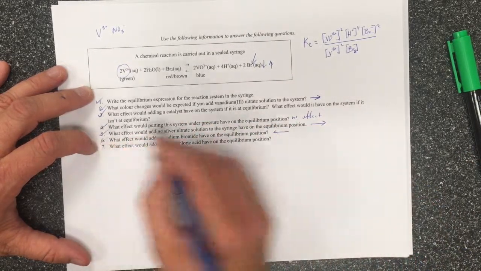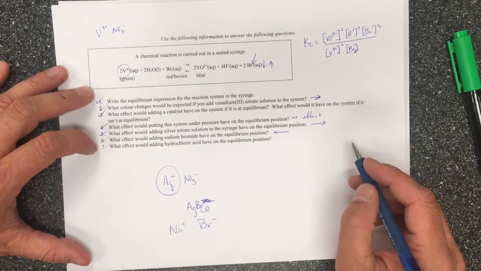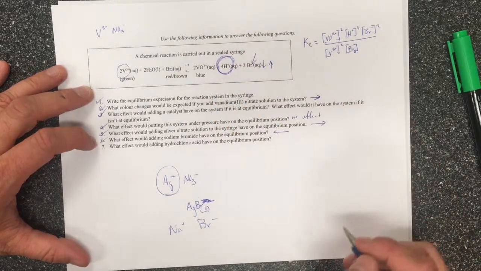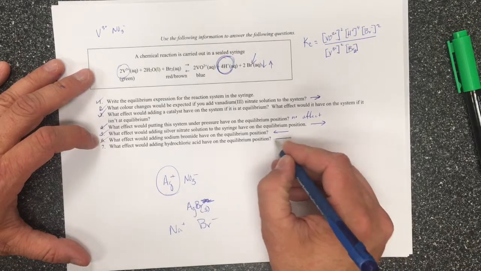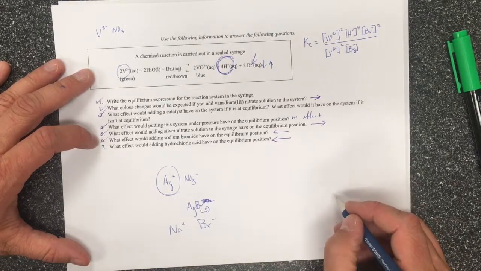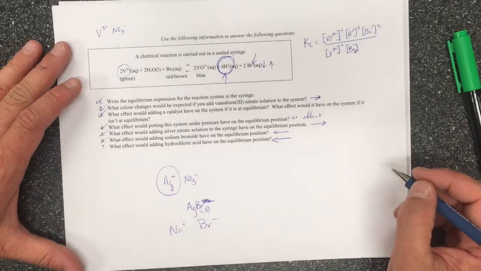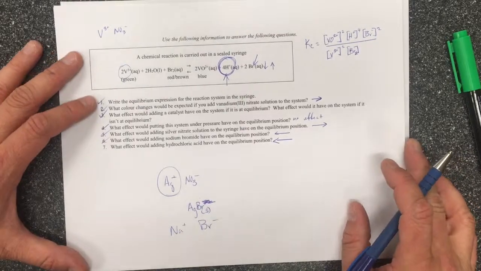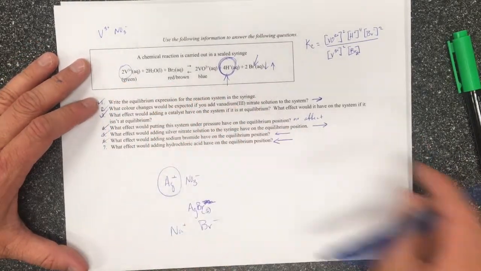Then finally it says, what effect would adding hydrochloric acid have on the equilibrium position? Well, hydrochloric acid is adding hydrogen ions or hydronium ions. So if you added hydronium ions, it's going to shift this way. This concentration would go up quickly, so its pH would decrease, and then as it uses up the hydrogen ions, those would start to go down again. And again, we'd produce more of the green color, more of the red-brown, and that blue color would fade.